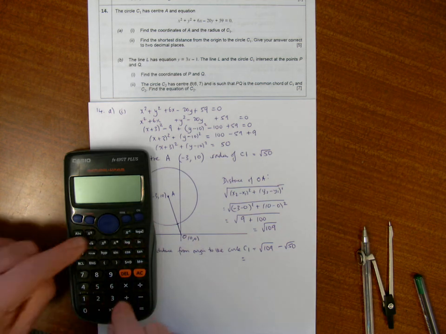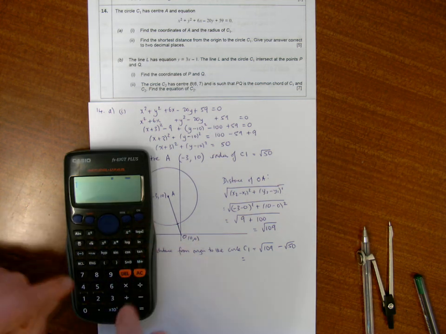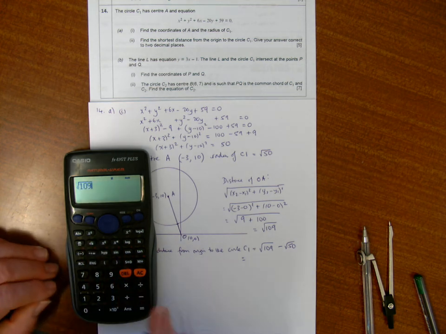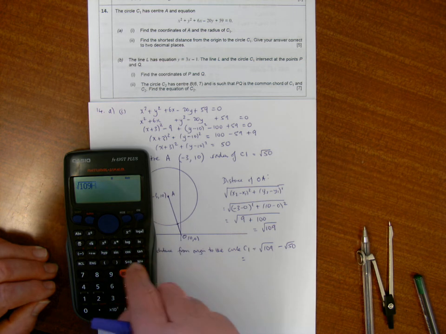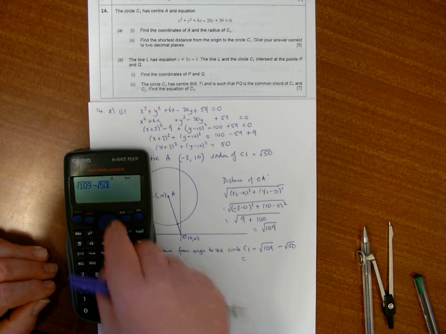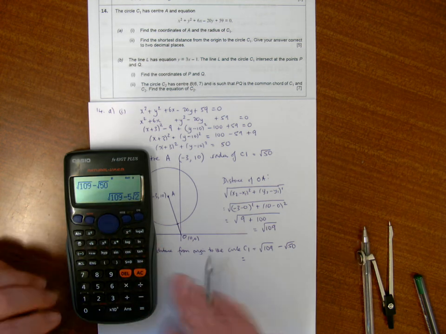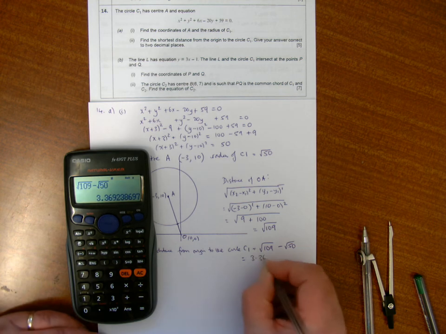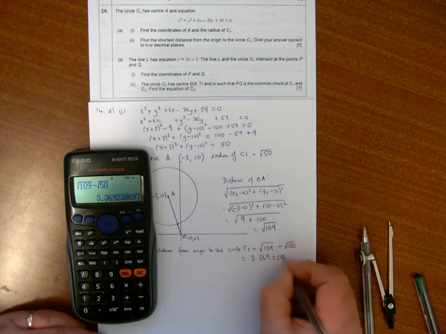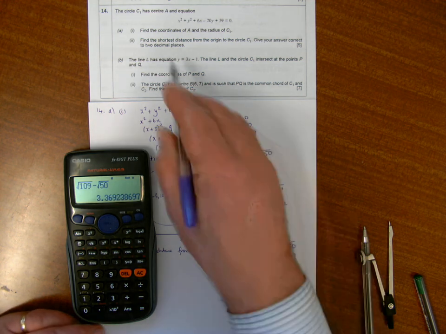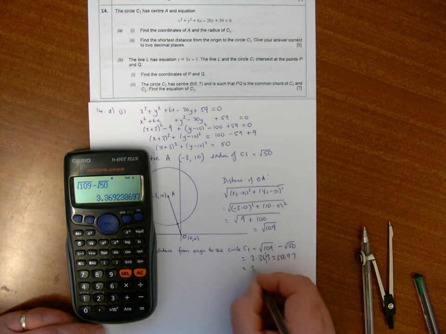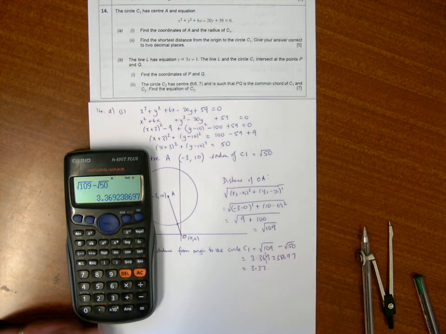So square root of 109 take away the square root of 50, and that's 3.369238697, and I want that to 2 decimal places, so the 9 will increase the 6 to 7, so that's 3.37.